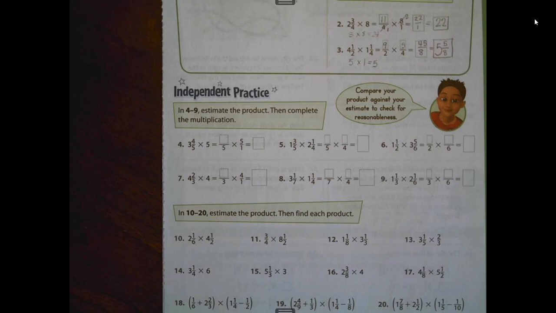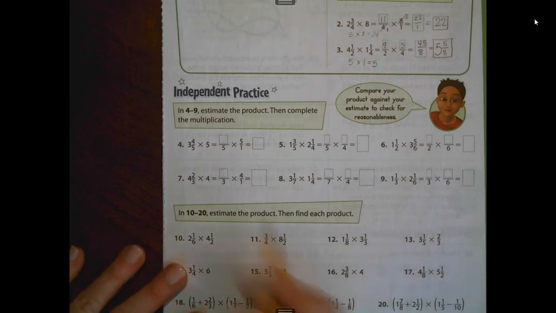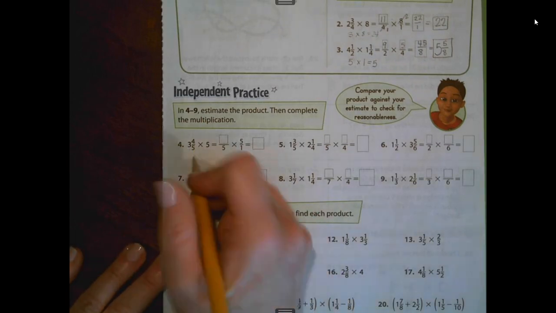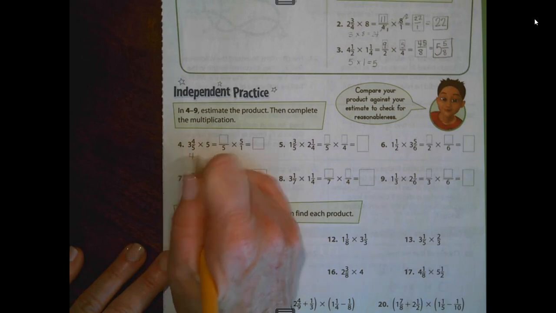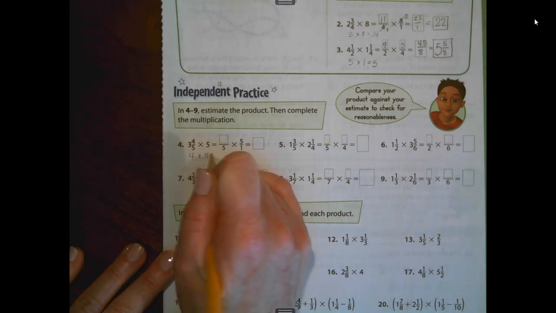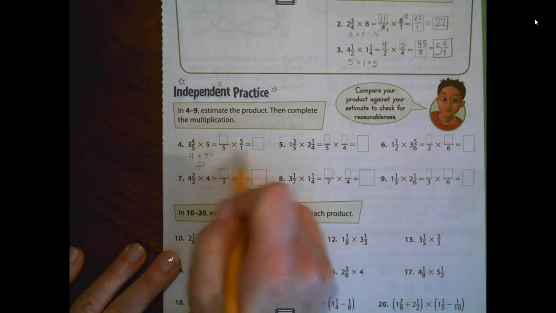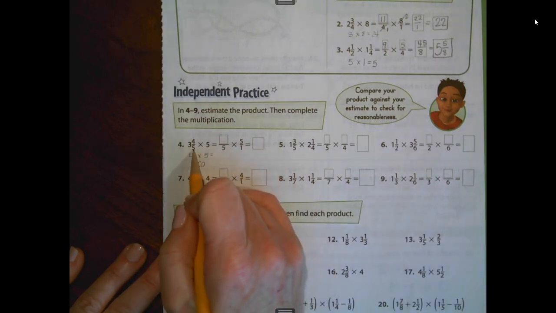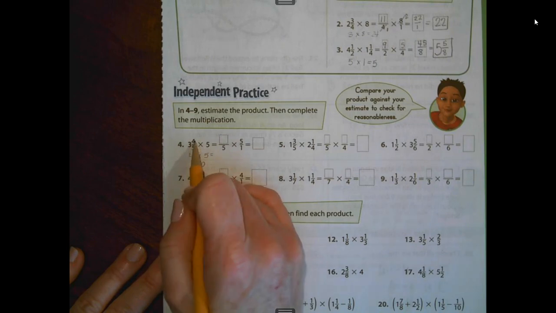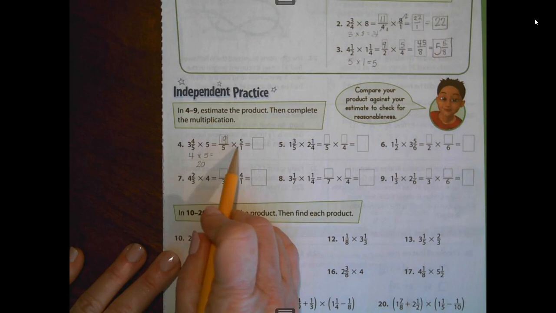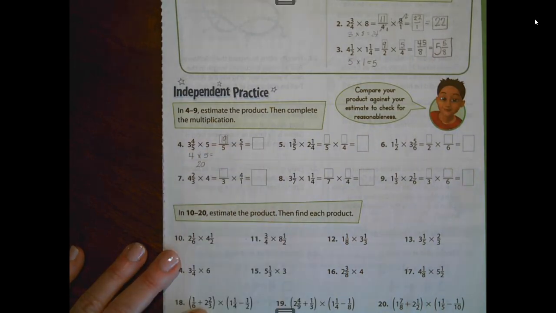All right. Number 4, we're going to estimate the product on this set and then complete the multiplication. So real quick, I know that 3 4/5 is closer to 4, and I multiplied it by 5. So quick estimate would be 20. All right. I'm going to convert. 5 times 3 is 15, plus 4 more gives me 19/5. They've already put the 5 over 1. They made that whole number a fraction.